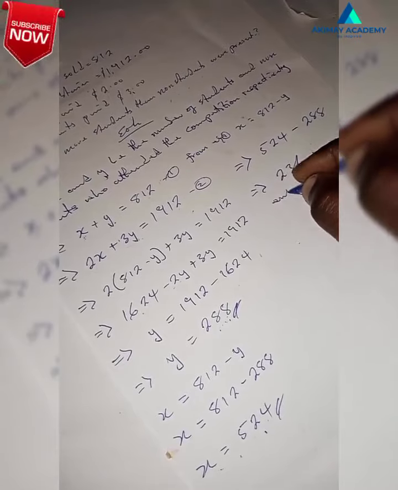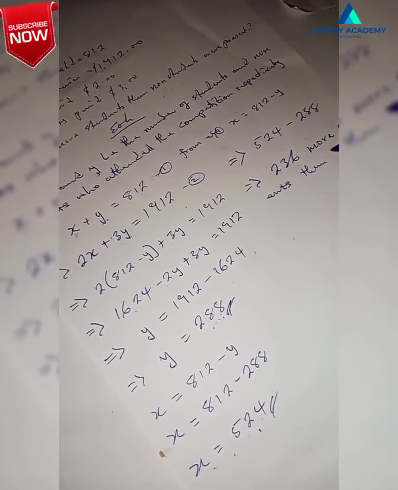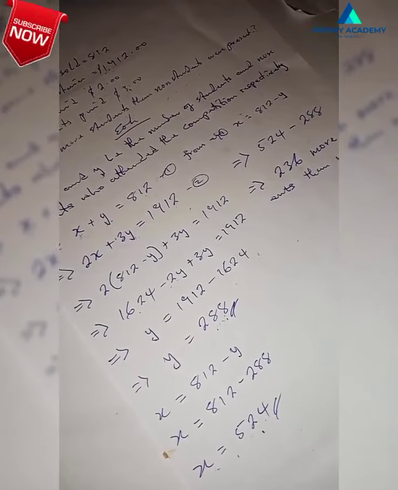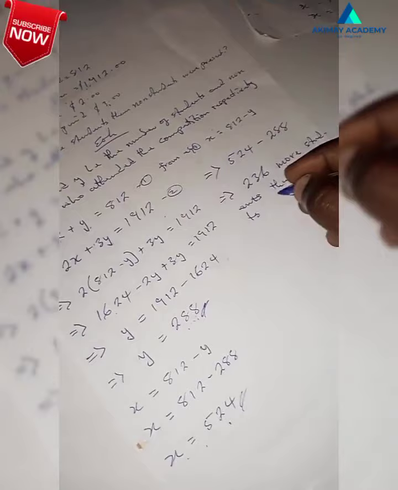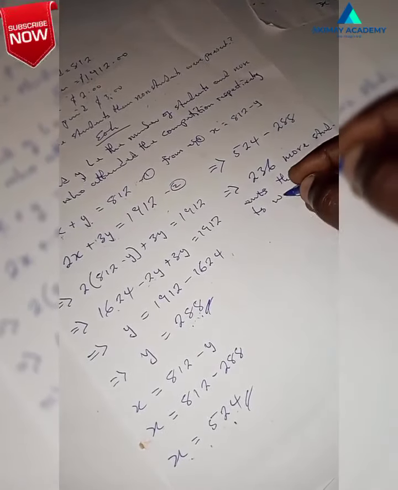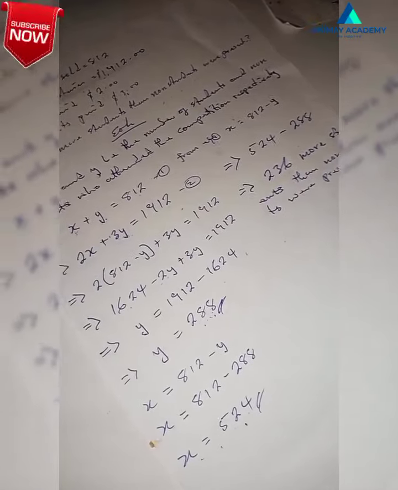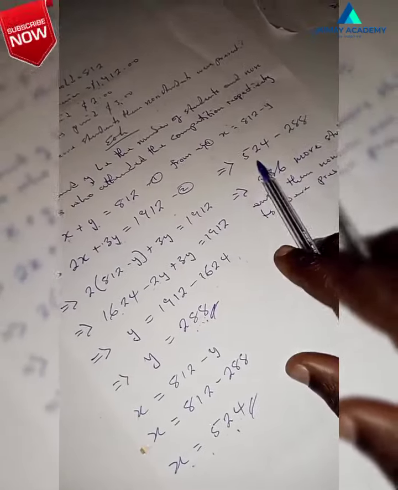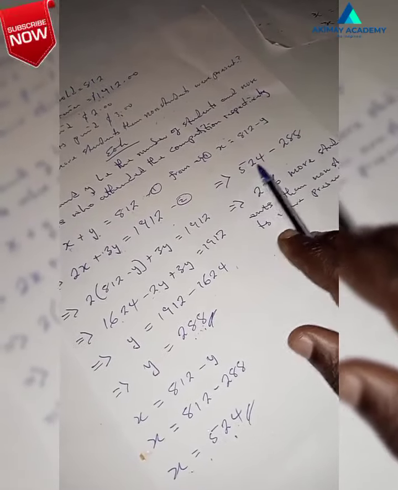More students than non-students were present. Okay, so when we subtracted, this is the number of students who attended the competition, which is 524.